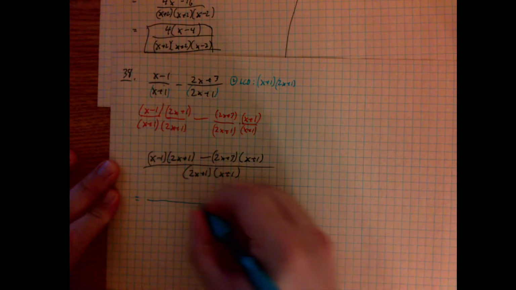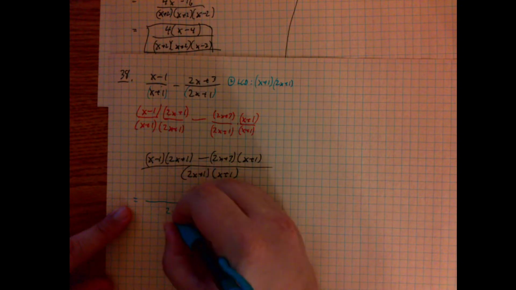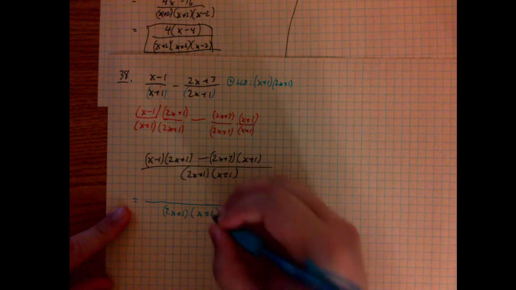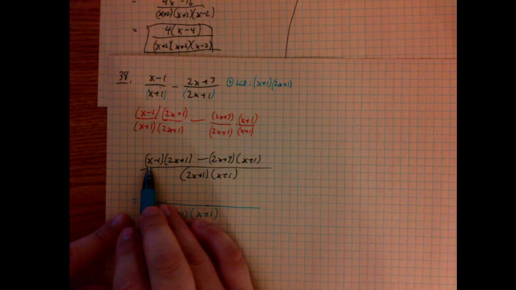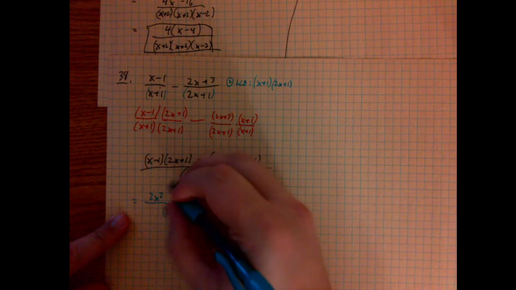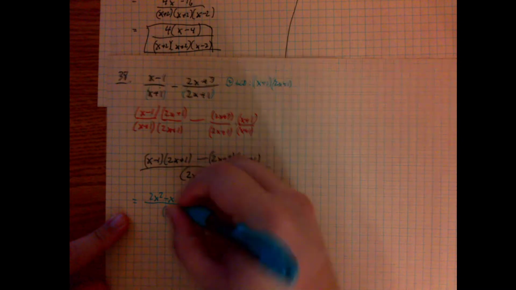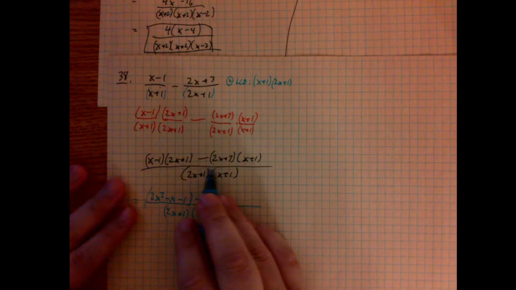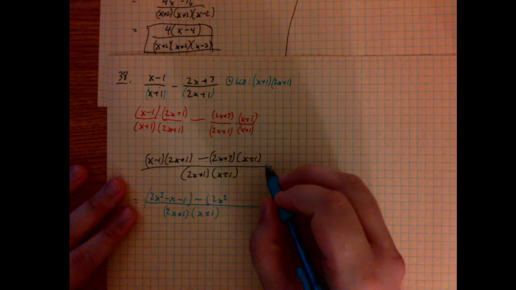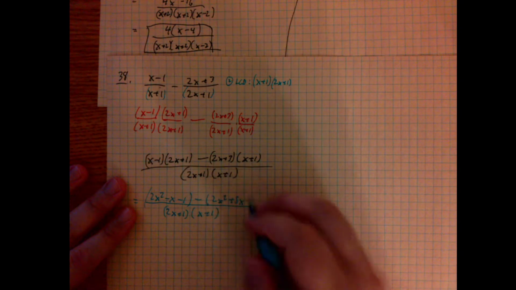On top, I can use FOIL on each of these pieces. On bottom, just leave them the way they are. Don't bother simplifying the bottom. The denominator is just fine the way it is. On top, if I simplify this, I would end up with 2x squared minus x minus 1, minus 2x squared plus 5x plus 3.